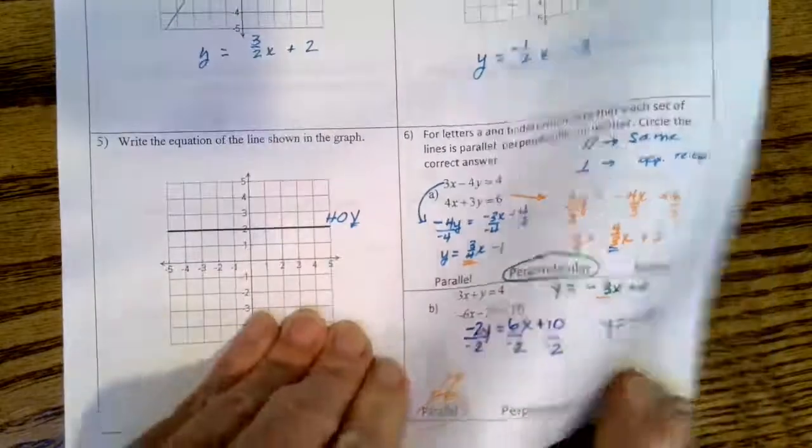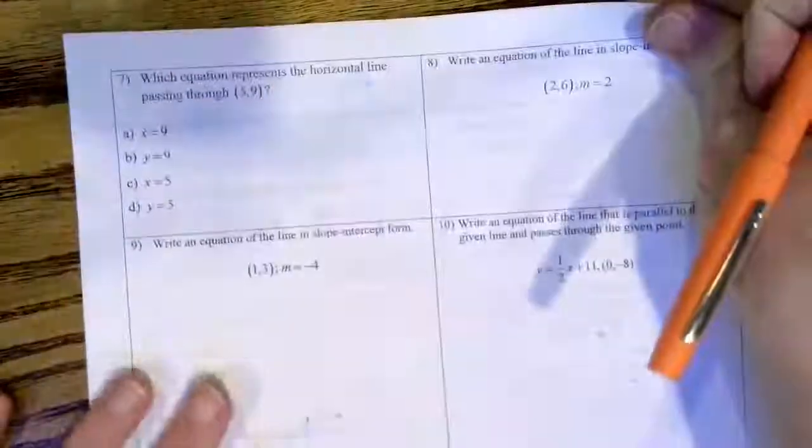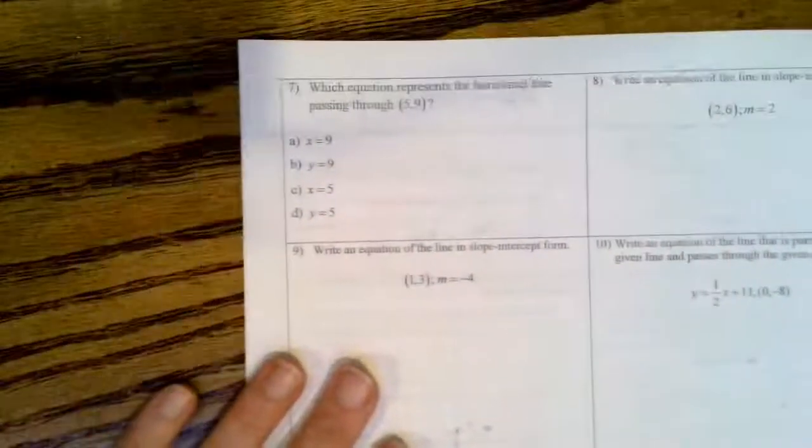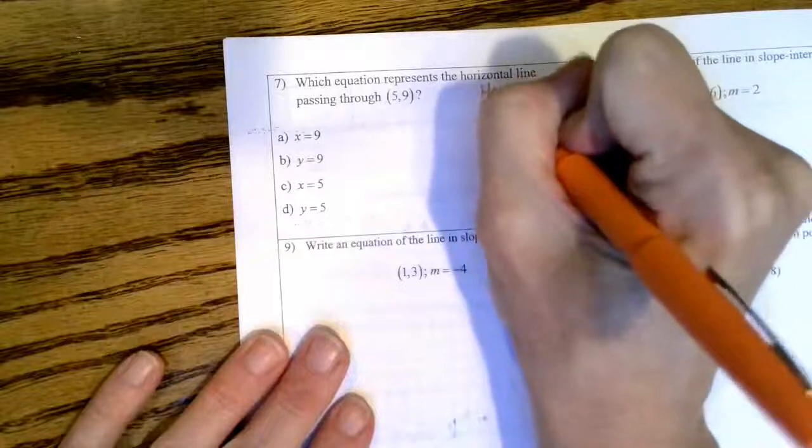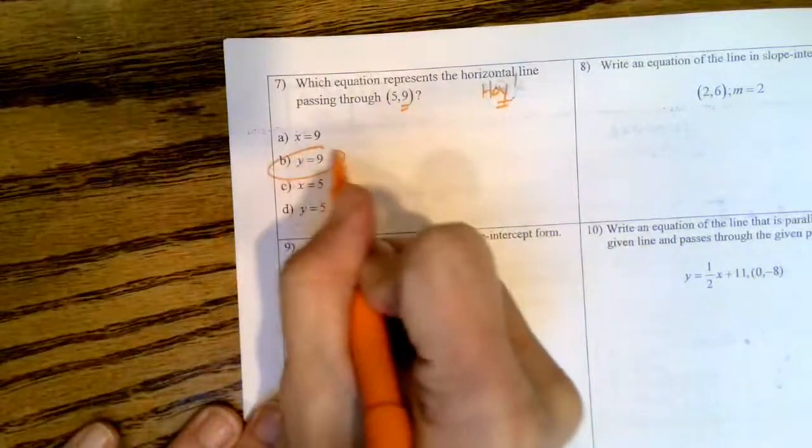All right, ready for page 2? Which equation represents the horizontal line? If it's a horizontal line, I know that's a HOY, so I need to look at the y. So y is equal to 9.